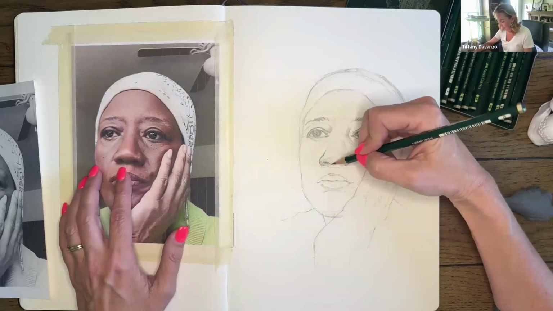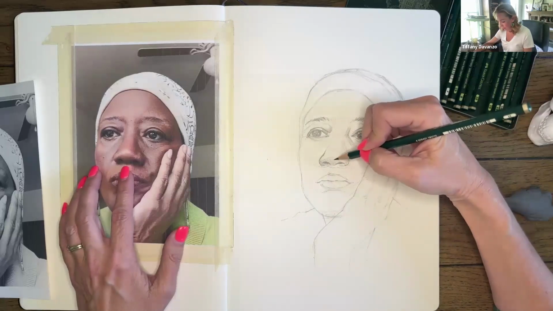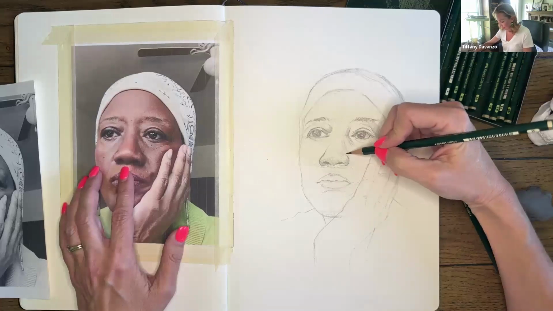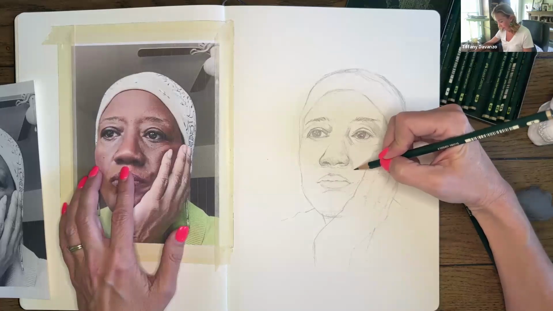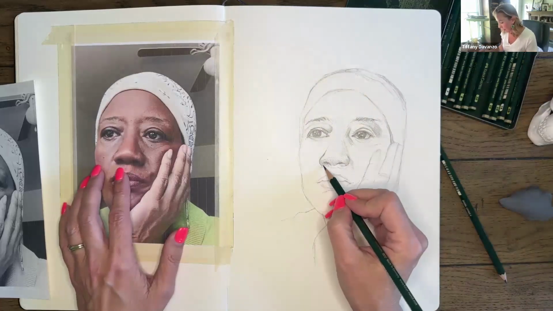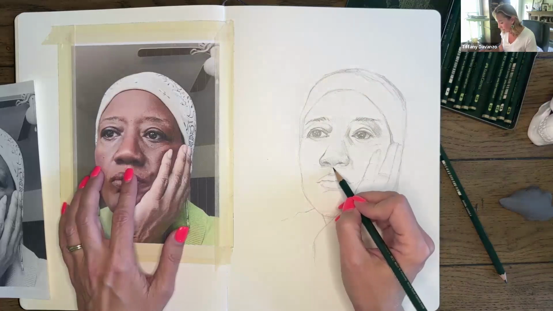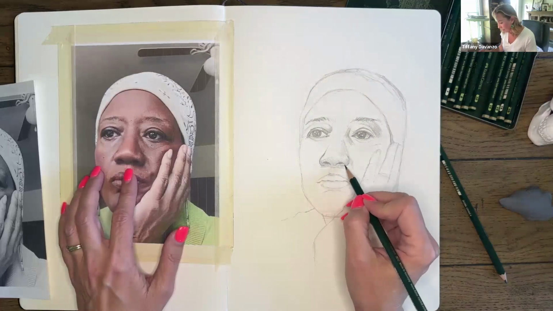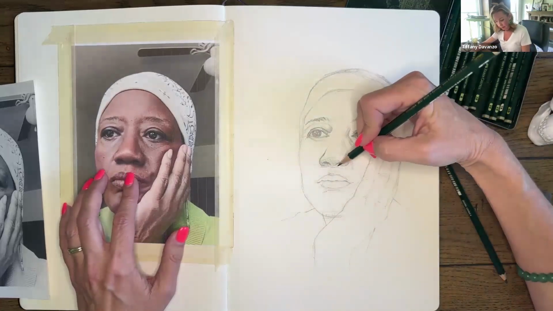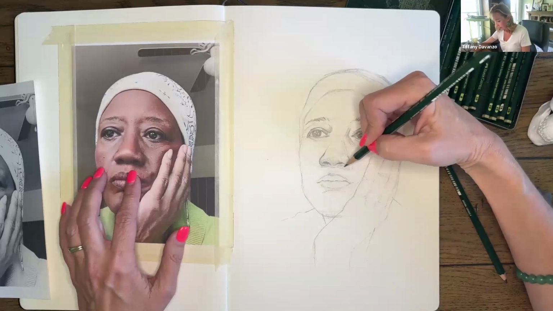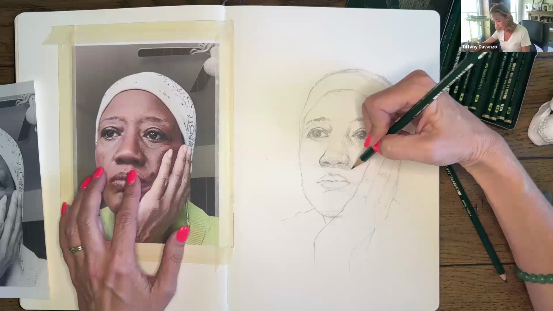Just adding some of the darkness under the tip of her nose now to give that dimension. I like to think there are really no wrong ways to draw. You do what feels comfortable to you. There's a lot of methods of teaching and a lot of different ways to learn how to draw, especially when it comes to faces. You do what feels right to you.